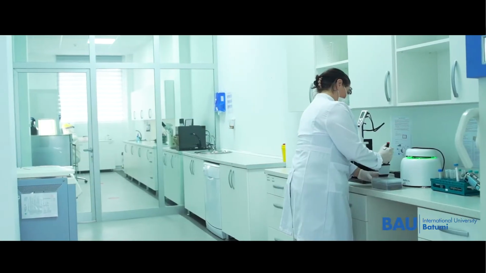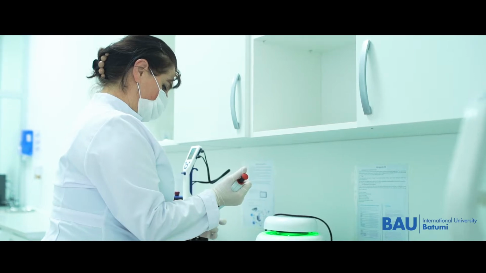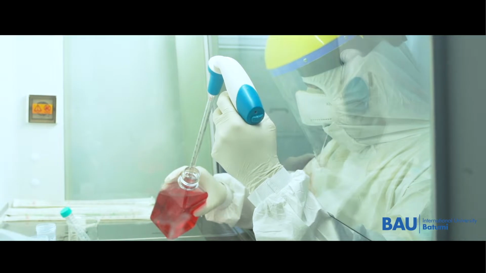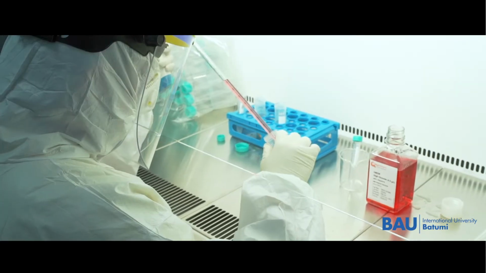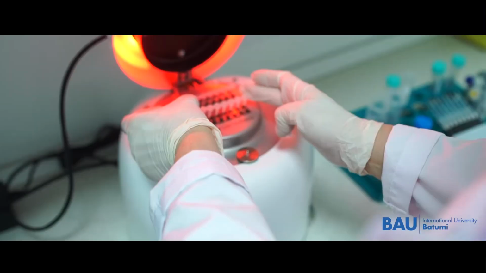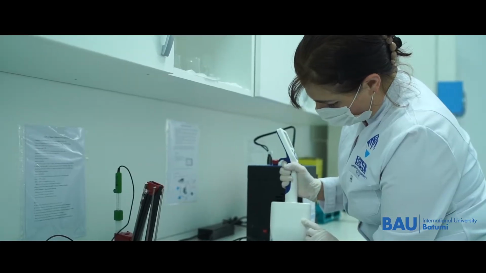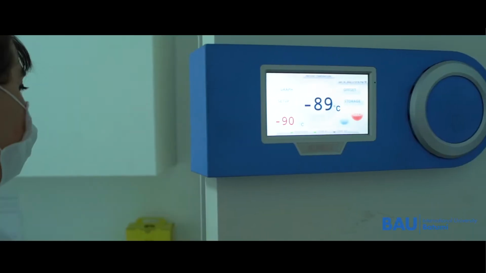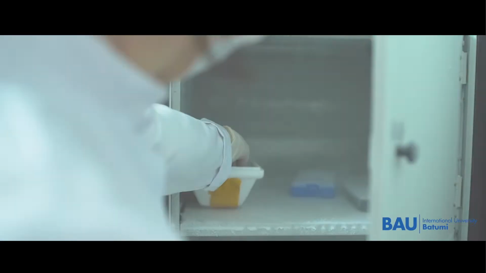At the immunogenetics laboratory, students engage in scientific work on cell cultures, studying the toxic effects and efficacy of certain drugs, such as anti-cancer drugs. Additionally, real-time polymerase chain reaction also occurs here, allowing the agent causing the infection to be accurately identified.